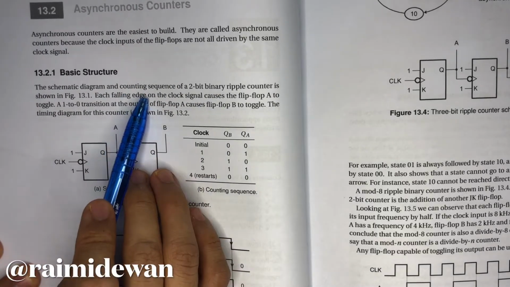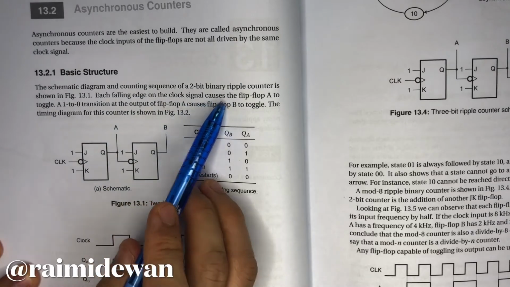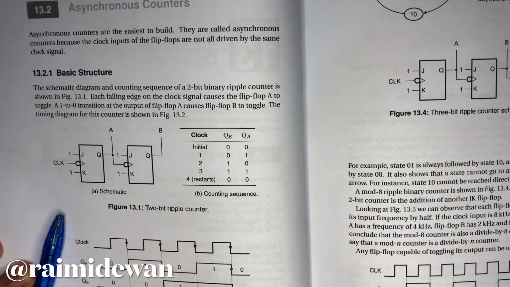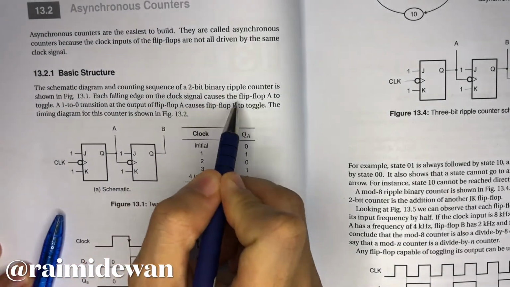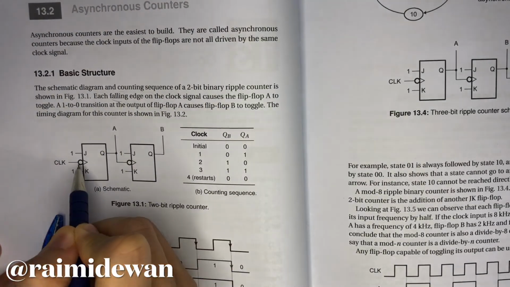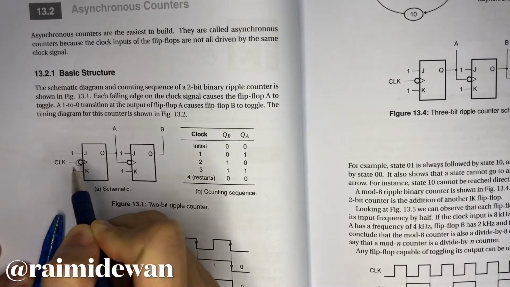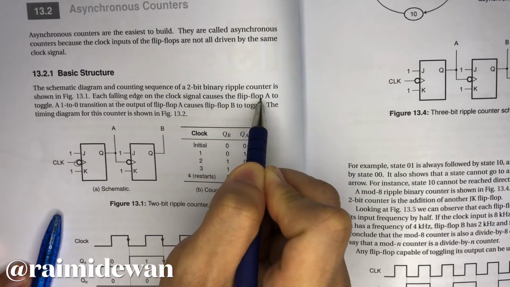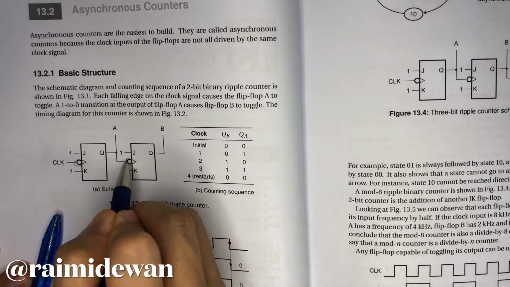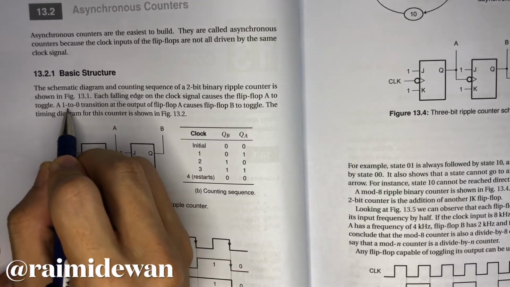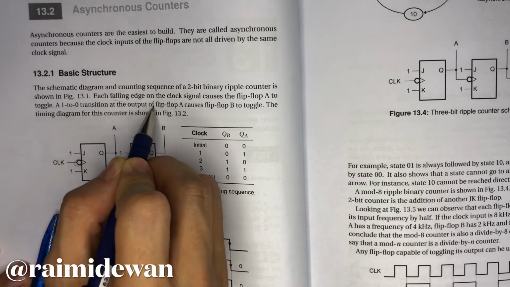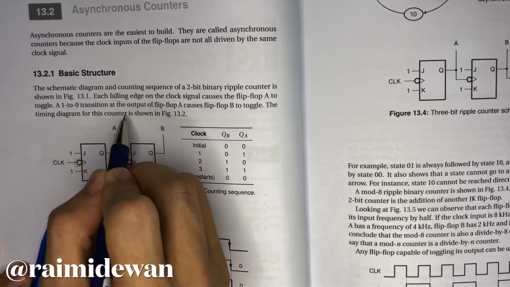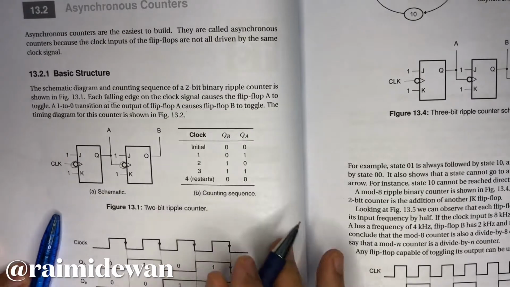Each falling edge on the clock signal causes flip-flop A to toggle. You can see that because it is each falling edge. Why? Because you see this is an inverter, so it will see the falling edge and cause flip-flop A to toggle. A 1 to 0 transition at the output of flip-flop A causes flip-flop B to toggle. The timing diagram of the counter is shown in Figure 13.2.